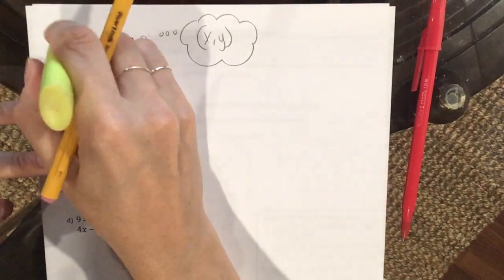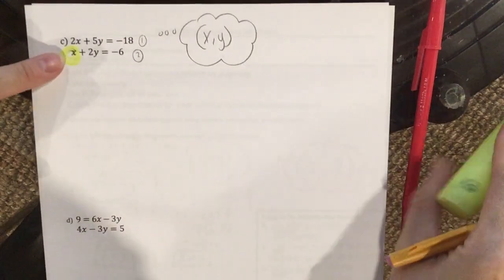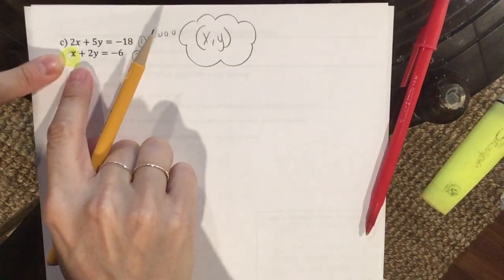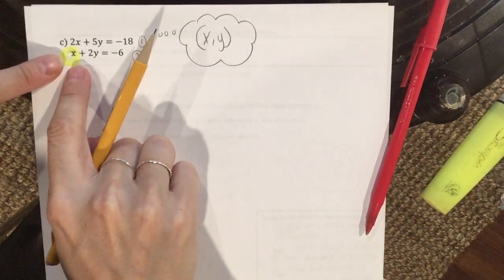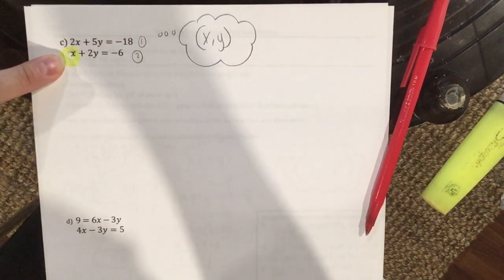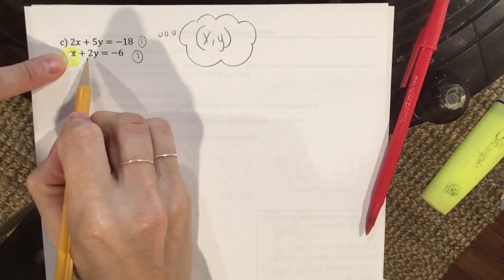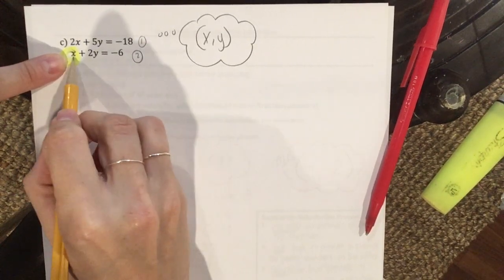So right now we can see this x right here is the one that's easiest for us to get by itself. This is the one that has the least number of operations happening to it. It's like the least complicated, the most free to us right now. So let's try equation number 2. Let's get this x by itself. So all I'm going to do is rearrange equation number 2 to get x isolated.